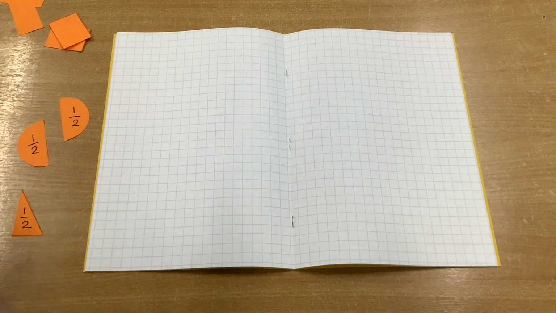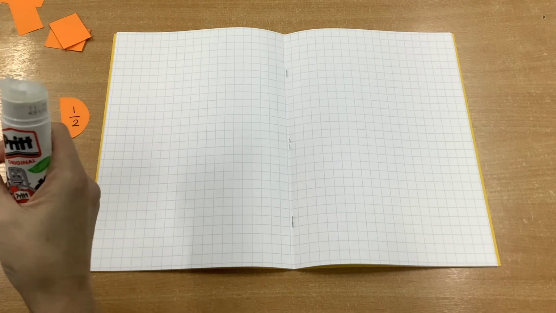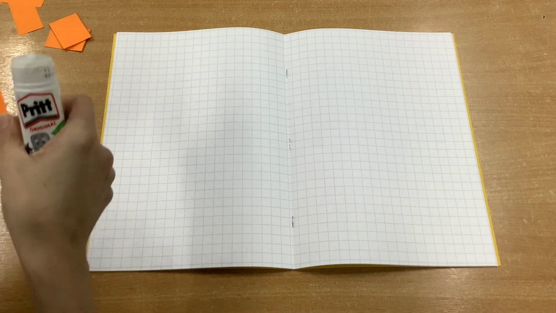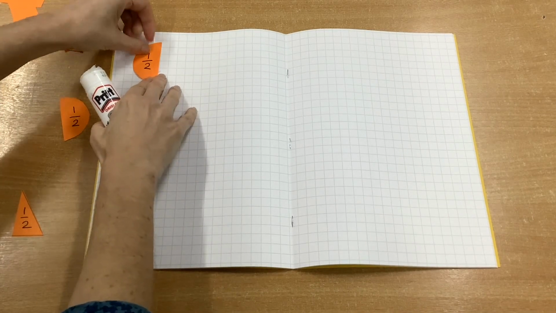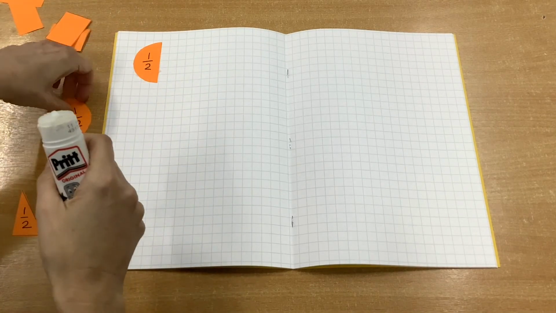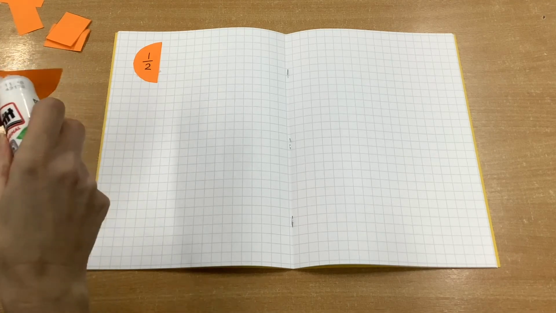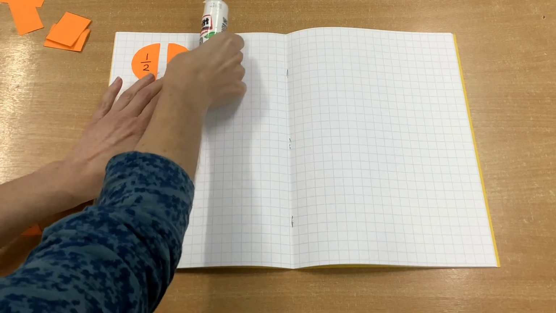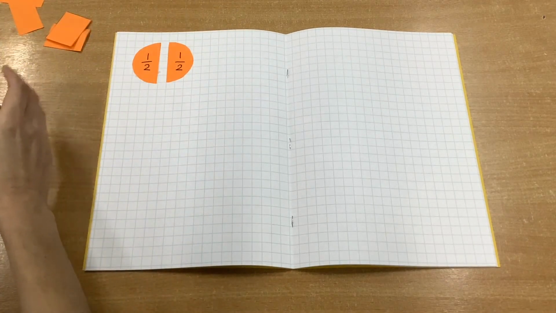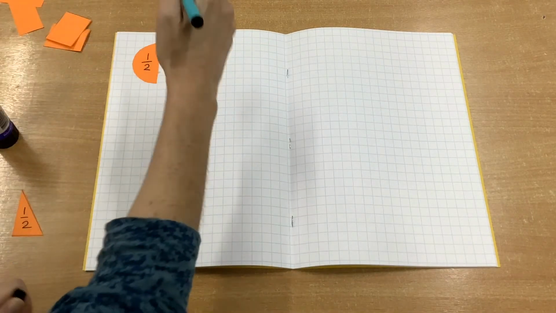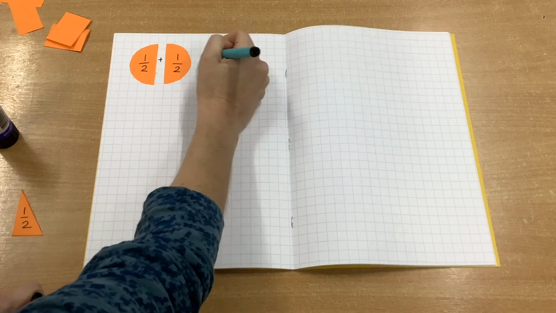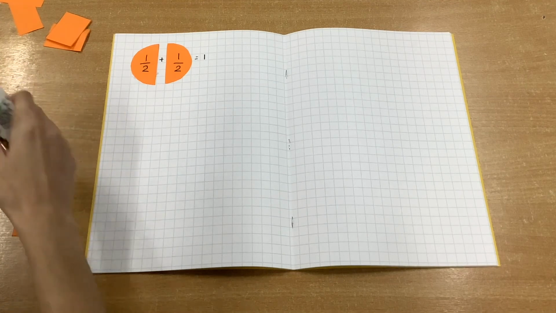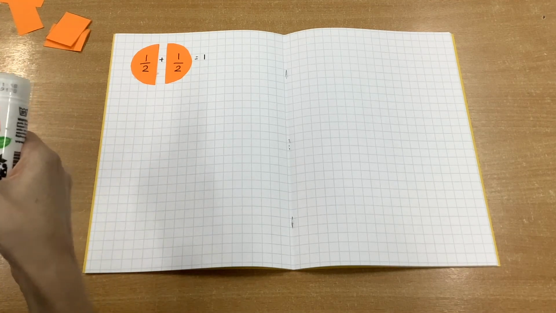Once you've cut them in half, you're going to label them and stick them in your book. Now, don't stick them completely joined up back together again. I want you to leave a gap in between because you're going to make it into a number sentence. So there we've got half and half. I'm going to use a pen so it shows up, but you can use a pencil. So half add half equals 1, because if you add 2 halves together, you would get 1 circle back.